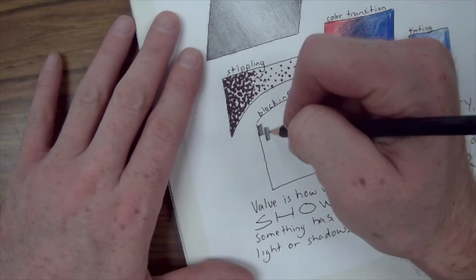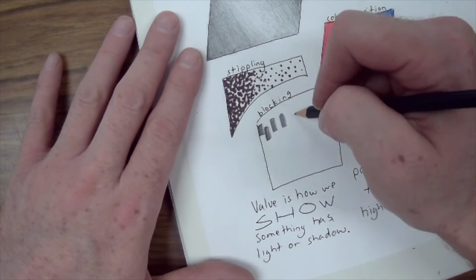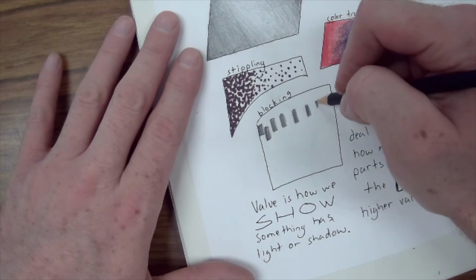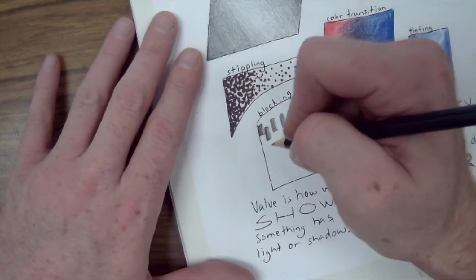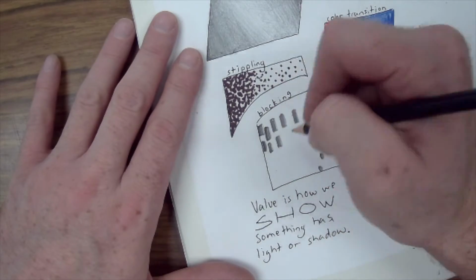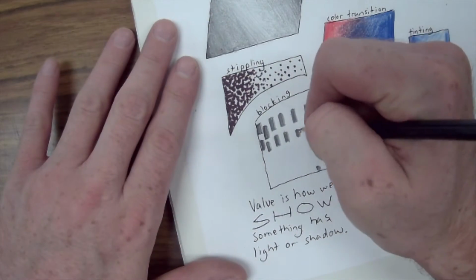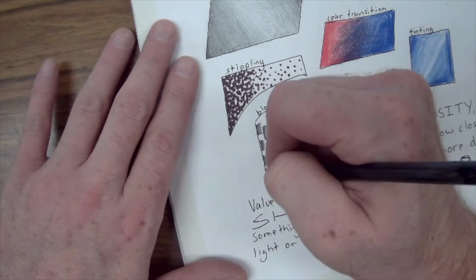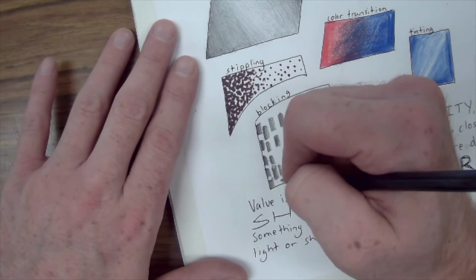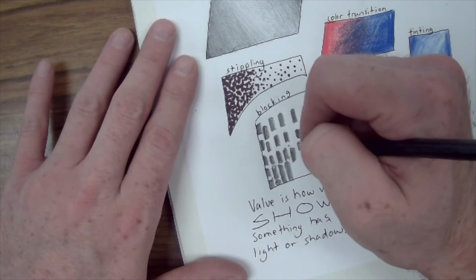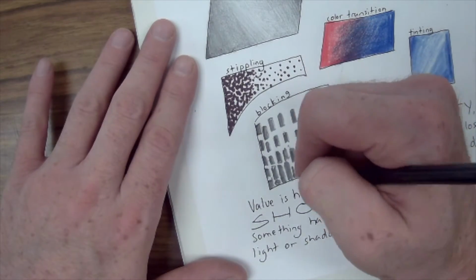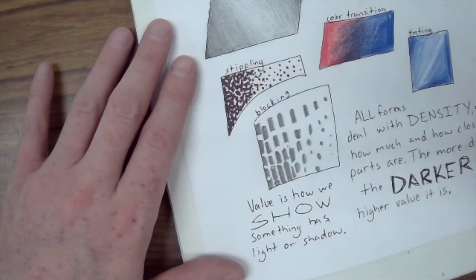Blocking can be done using anything you want. In this case, I'm just going to use some kind of cubes or rectangles all blocked together close. Then I spread them out again. What I'm really showing here is density. I'm changing the density of objects to create the illusion of value, like back to the example I gave of the bowling balls. You can really create value using anything when you're using the blocking method.